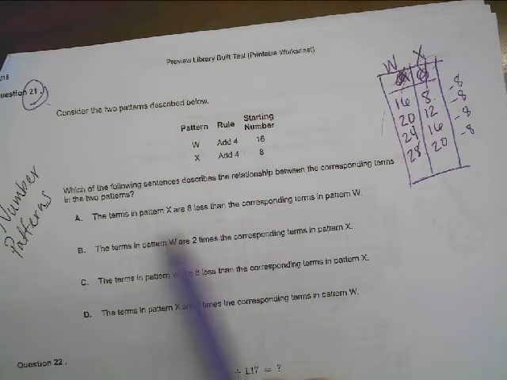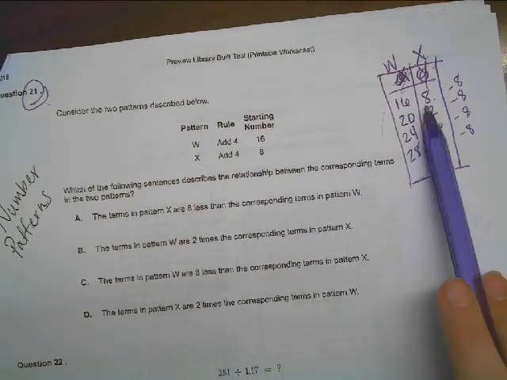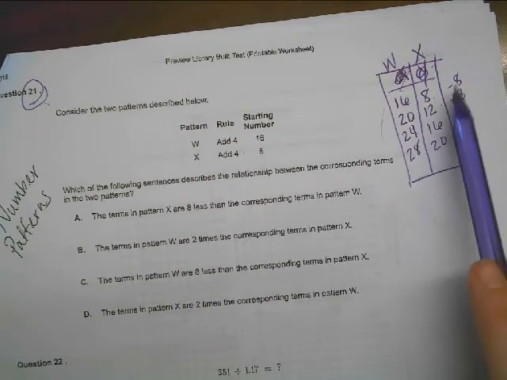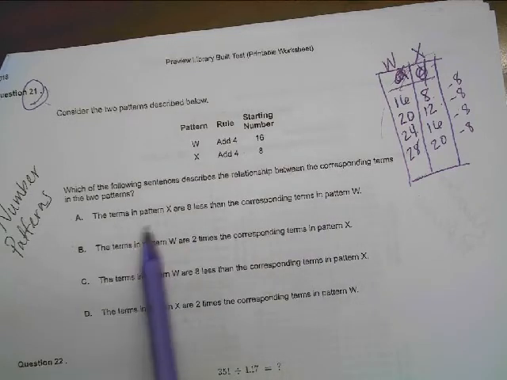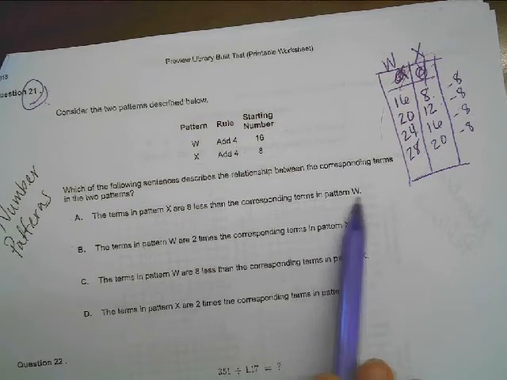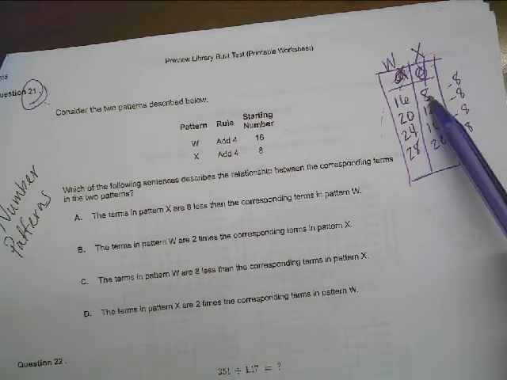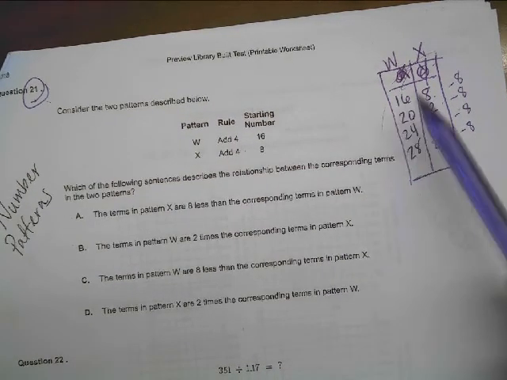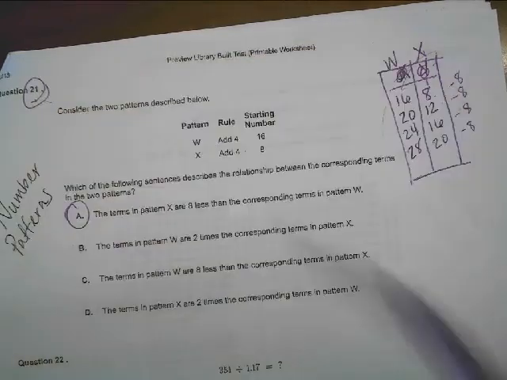So let's see if we see anything like that. Or you could also say that X is 8 less than W. The terms in pattern X are 8 less than the corresponding terms in W. So is this number 8 less than that number? Yes, so we've already found our answer. Let's go through these.